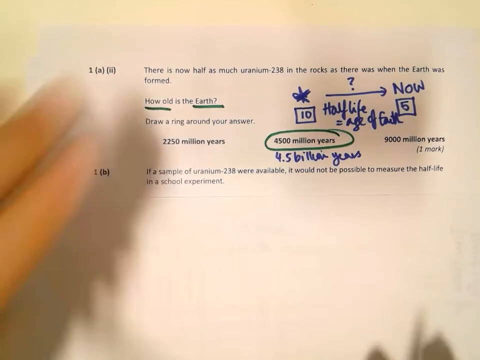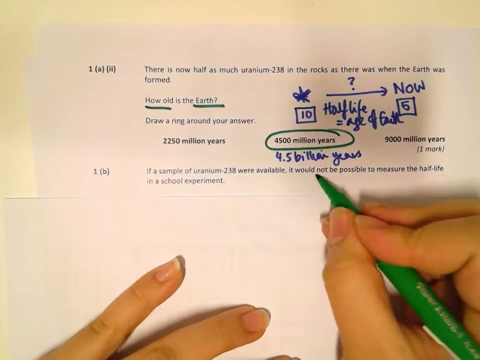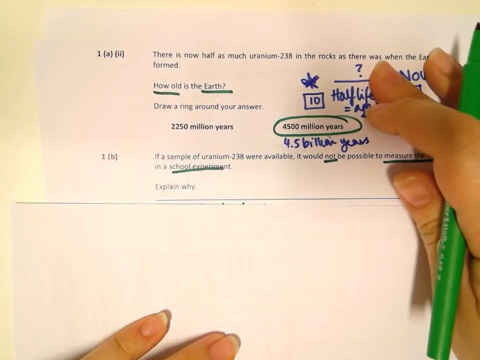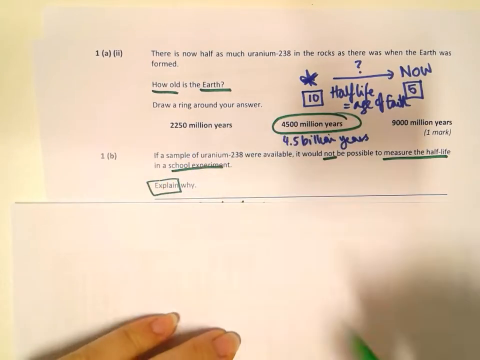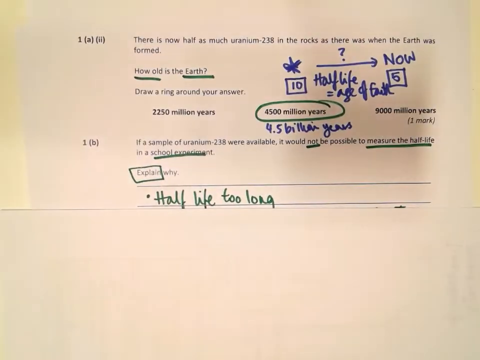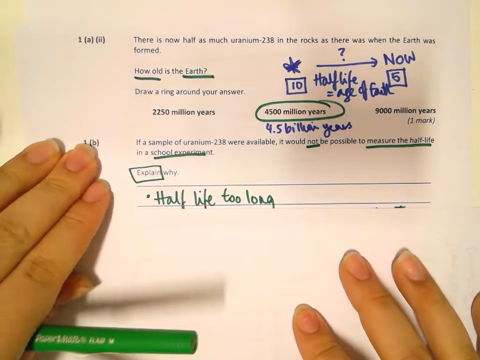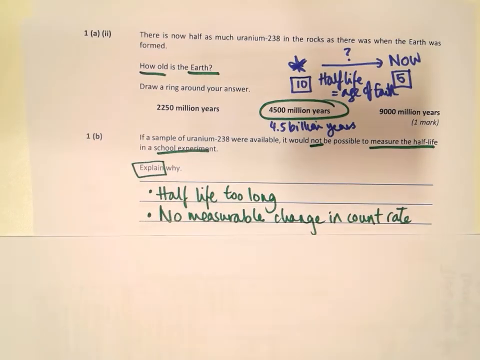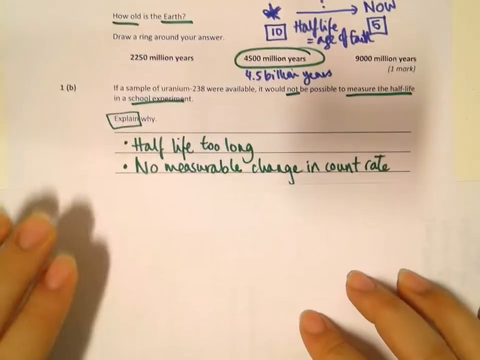If a sample was available, why is it not possible to measure the half-life in a school experiment? You're explaining why. Very simply, the half-life is way too long. I don't think any of us will be around for millions of years. And also, there is just no measurable change. Because it's so long, the change is so small, we can't really measure it.